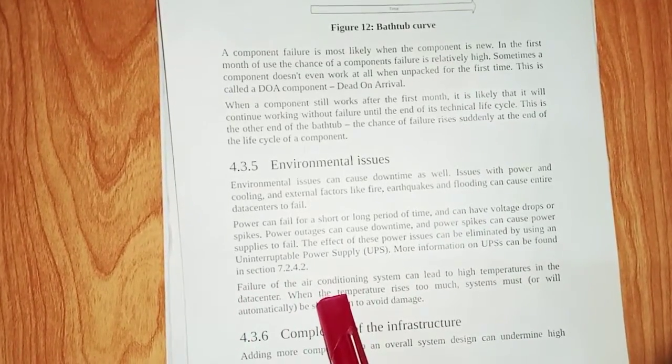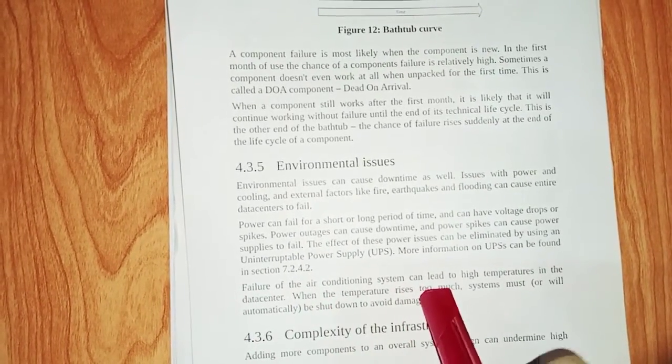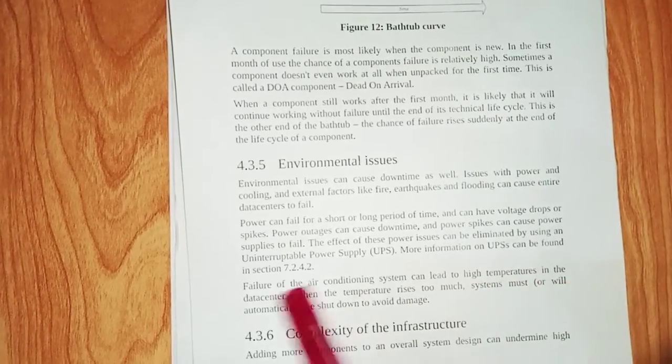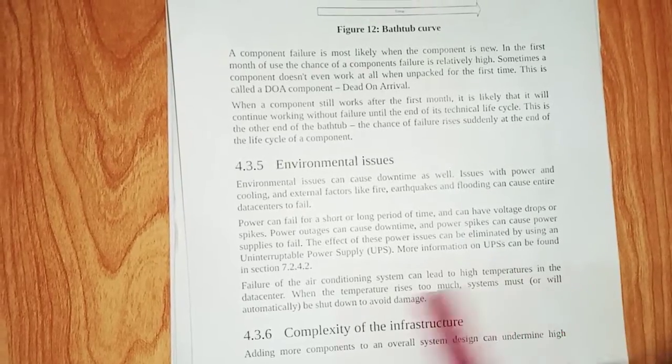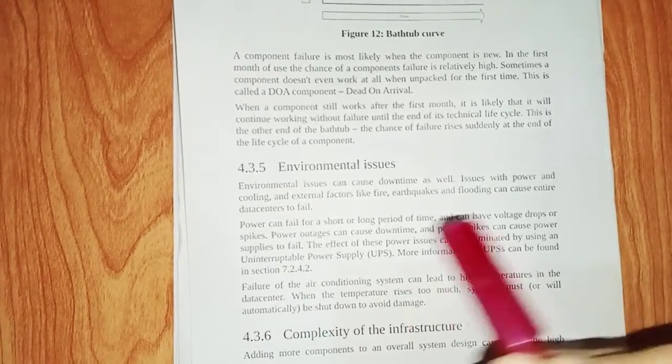Failure in the air conditioning systems can lead to rising air temperatures in the data centers. When the temperature rises too much, systems must or will automatically be shut down to avoid damage.